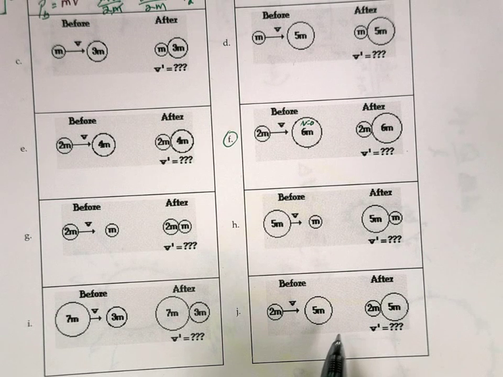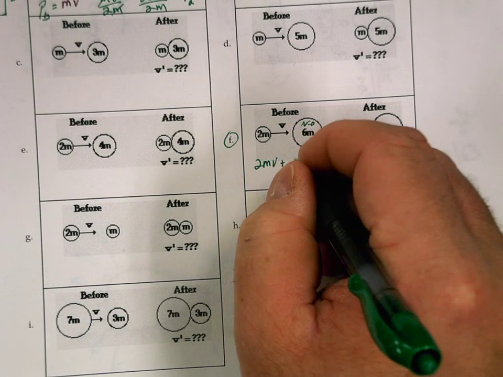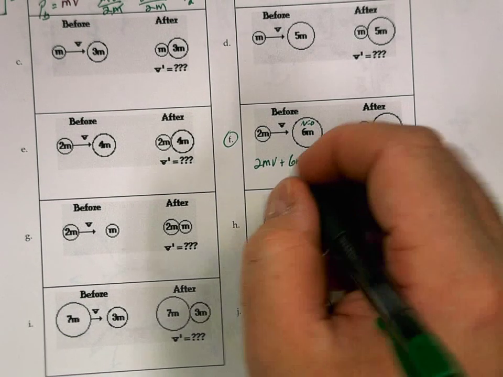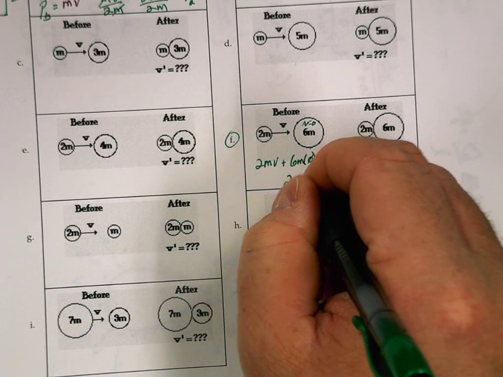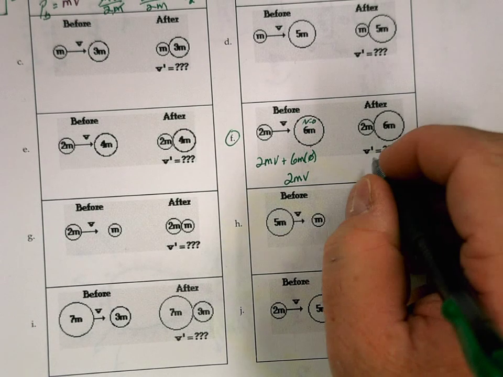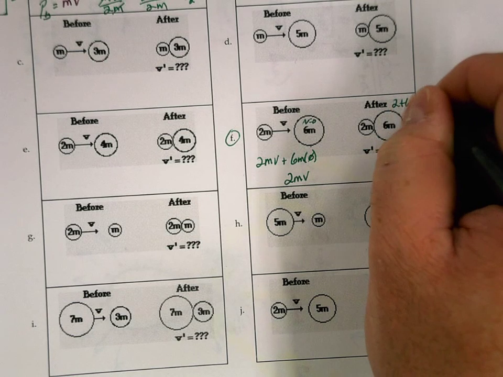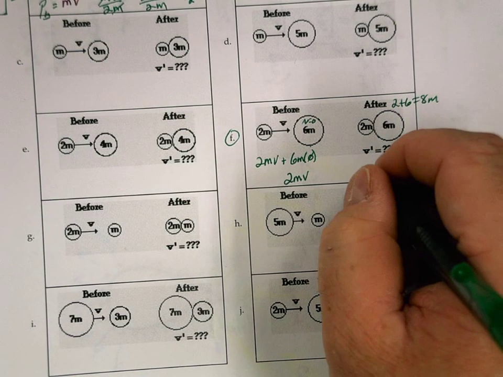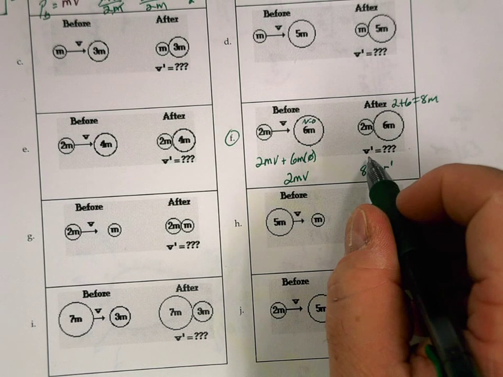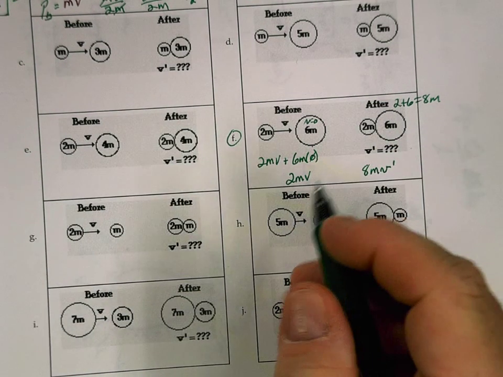So this is going to be 2mv plus 6m times 0 gives us a total momentum of 2mv. Over here, these are together, so our total mass is going to be 2 plus 6 equals 8m. It's going to be 8m v prime. That's what the apostrophe is called in this case, by the way. It's called prime.